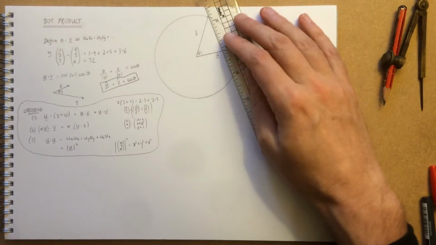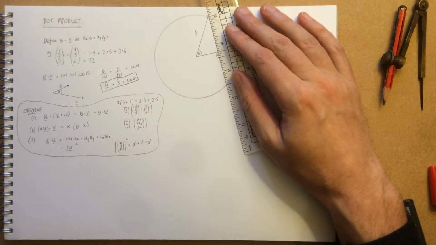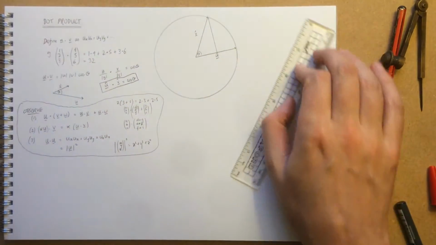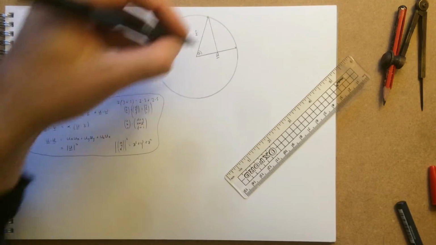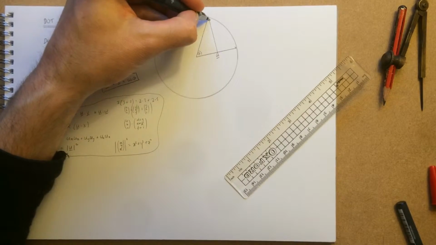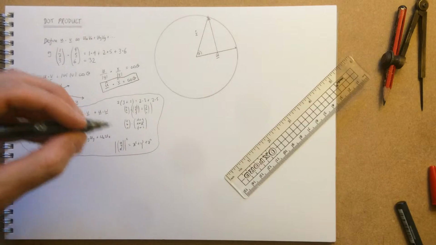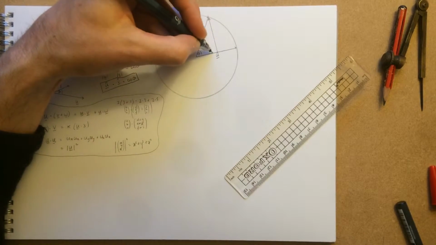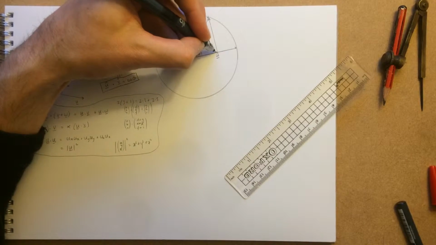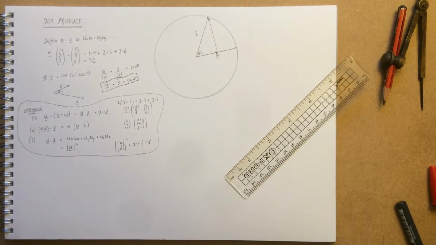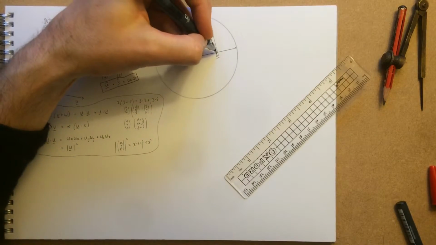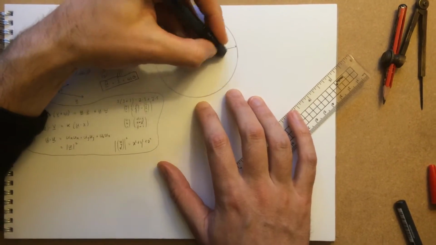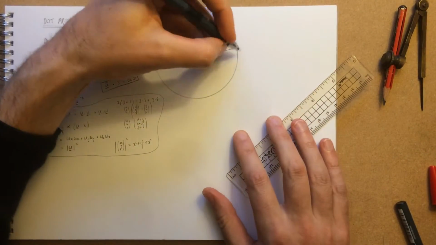So let's drop a perpendicular. So what's this new vector that we've created? Let's give it a direction. I suppose first we need to figure out this vector here. Well, it's in the direction of u hat, which I suppose I should write somewhere I have more space.